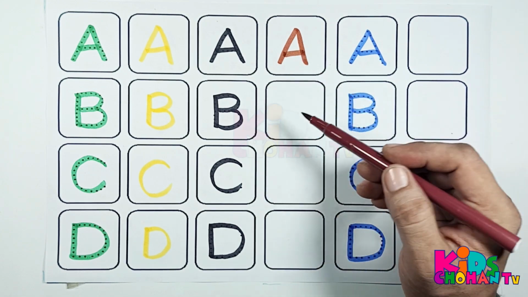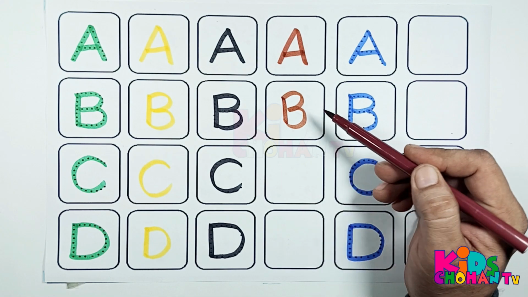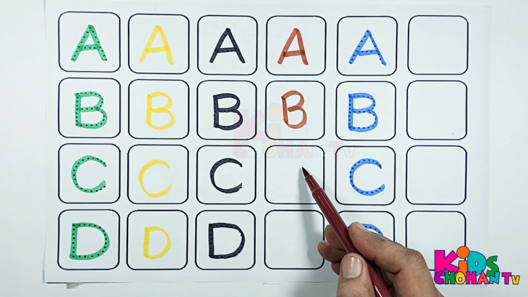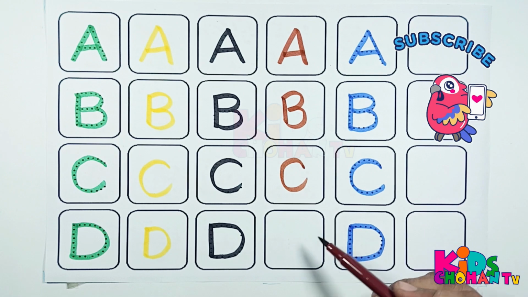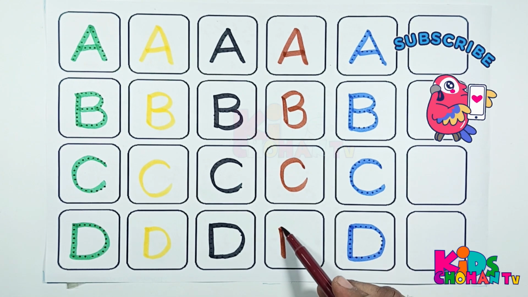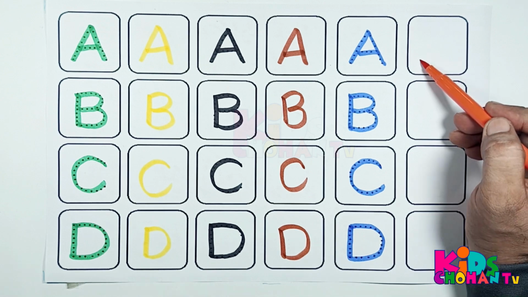Brown color. A for ant. B for butterfly. C for car. D for dolphin.